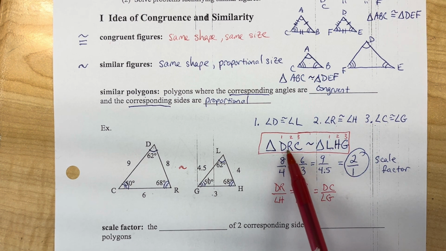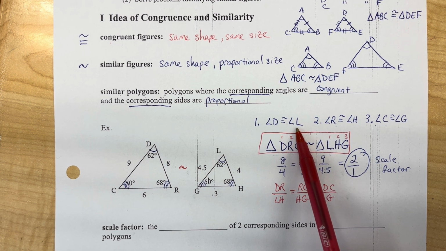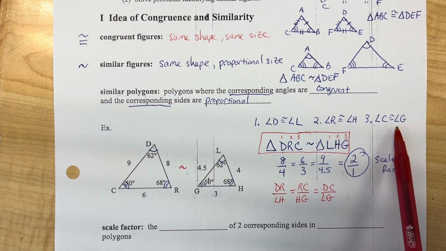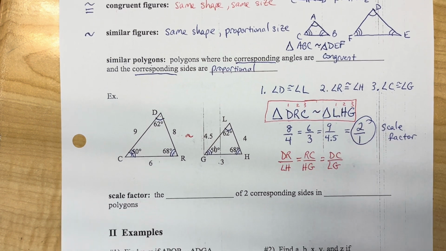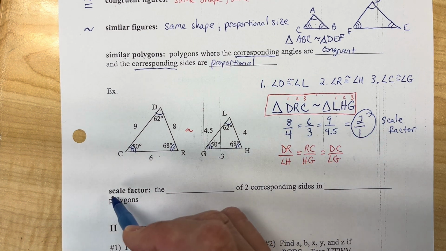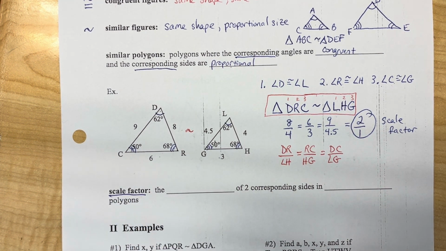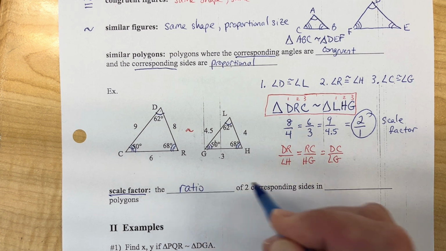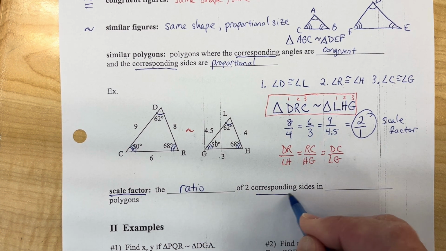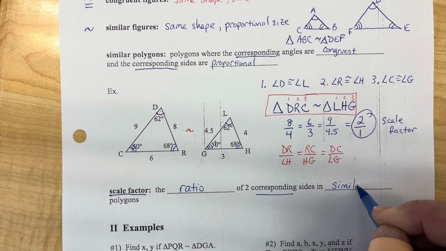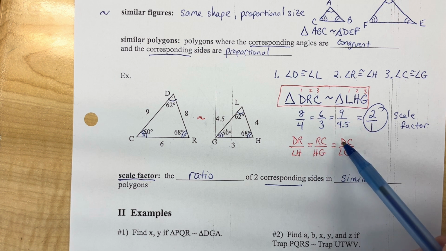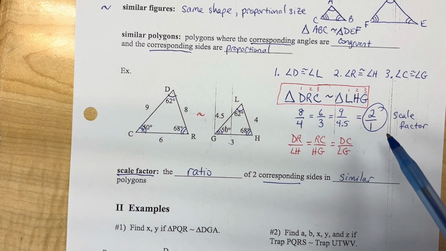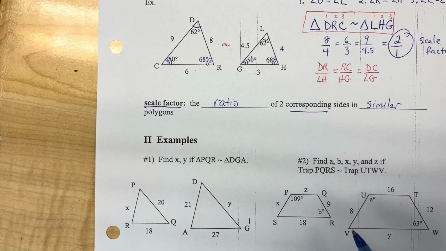Okay, so what do we know with similarity? We know that the corresponding angles have to be congruent, and we know that the corresponding sides have to be proportional to each other, which means they have the same ratio. Okay, so the scale factor, this vocabulary word, is the ratio of two corresponding sides in similar polygons. It's just a fancy way to say we divide the corresponding sides and we will get the same value every time. Okay, so let's look at a couple examples here.